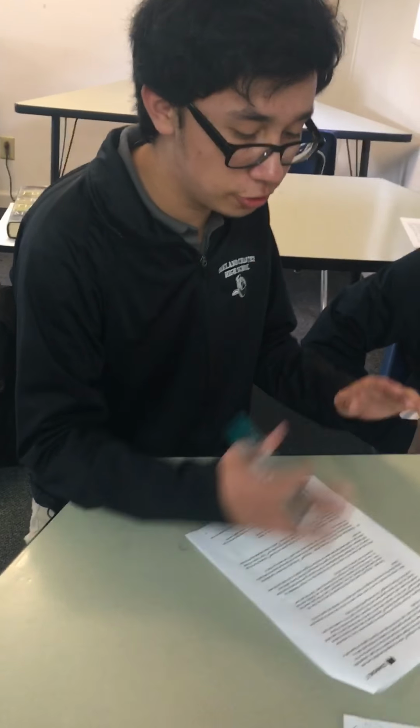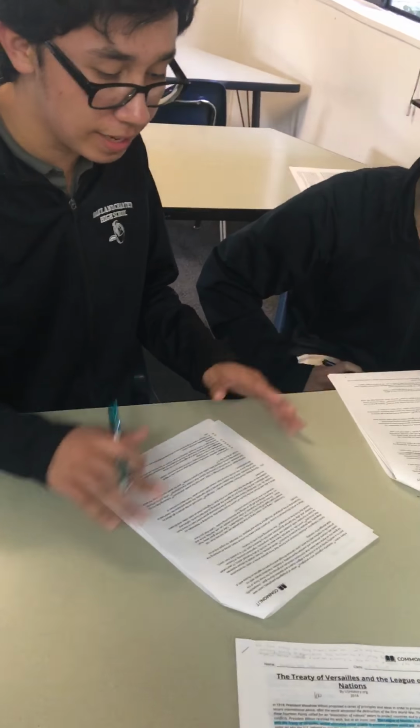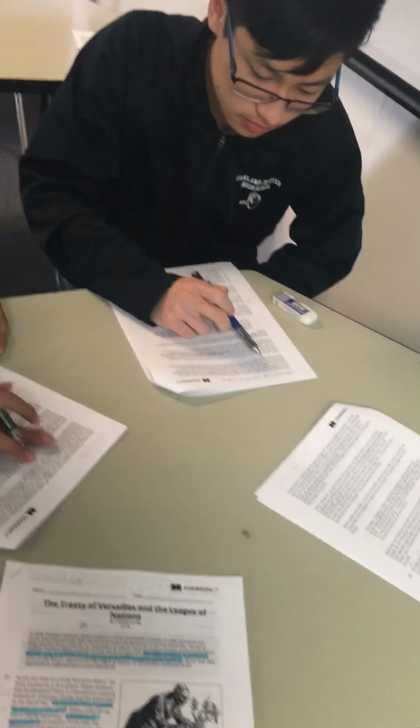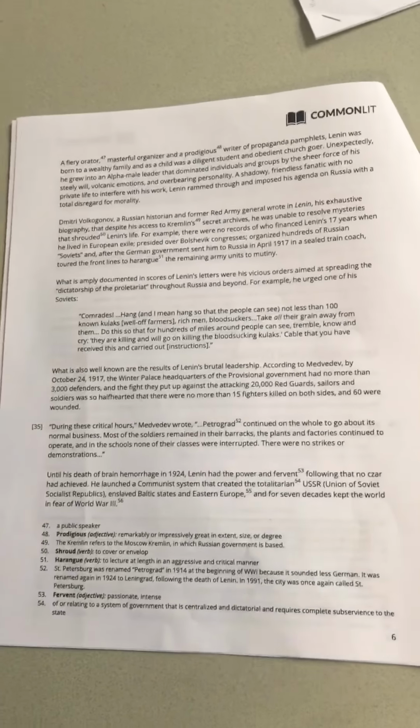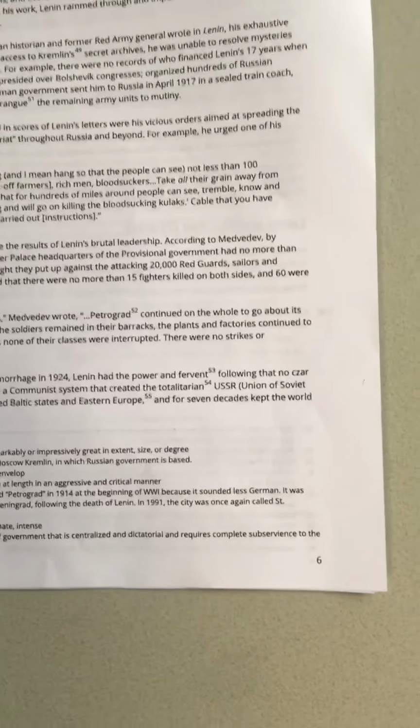Yes. They talk about Lenin's upbringing and how he used to be an obedient churchgoer, diligent student, part of the establishment, but then unexpectedly it says he grew into an alpha male, so he began to dominate and became a sheer force against Russia. Yes. Yeah. Good.